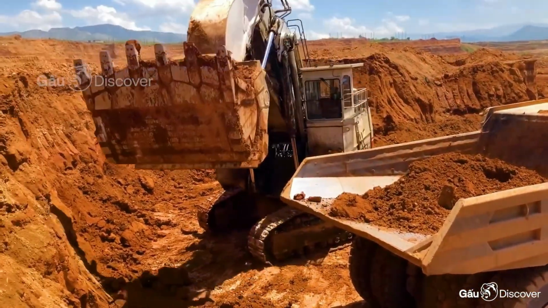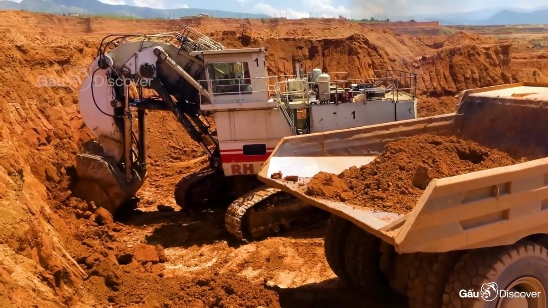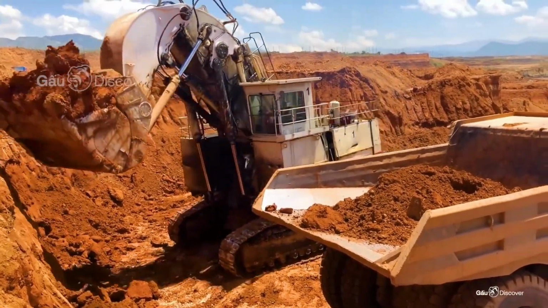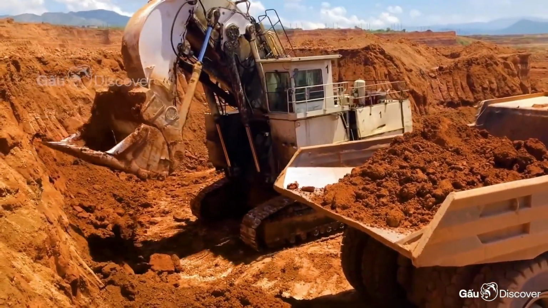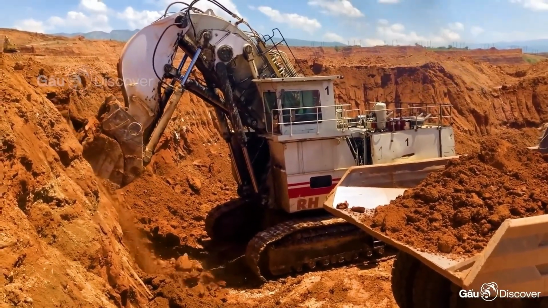An excavator loader shovel is a versatile machine designed for digging, lifting, and loading materials efficiently. It combines the capabilities of a loader and an excavator, making it ideal for construction and mining projects.